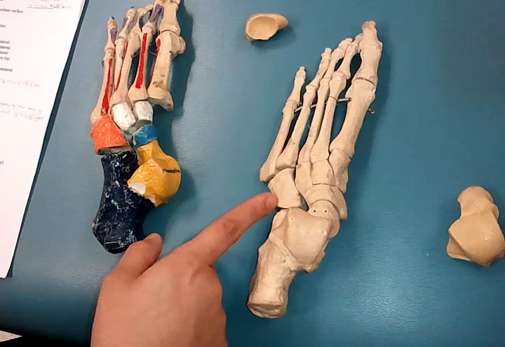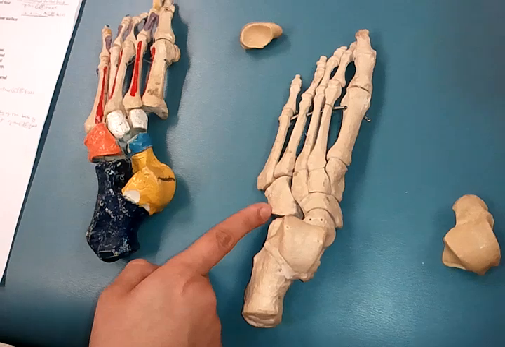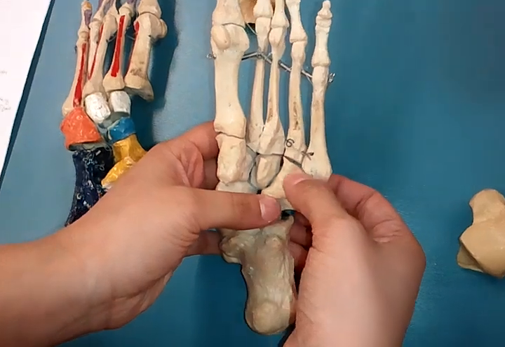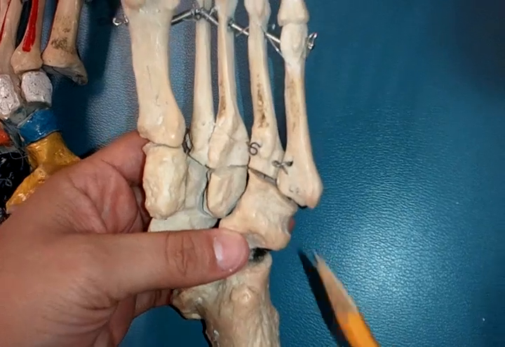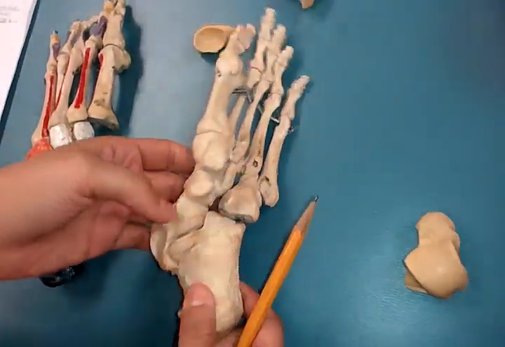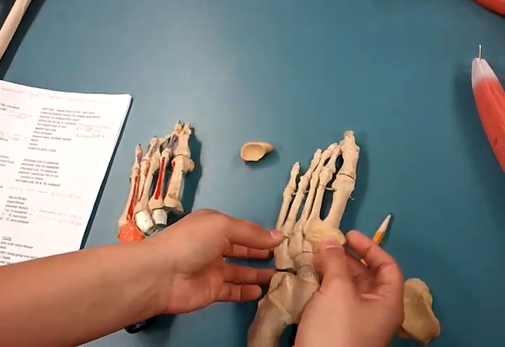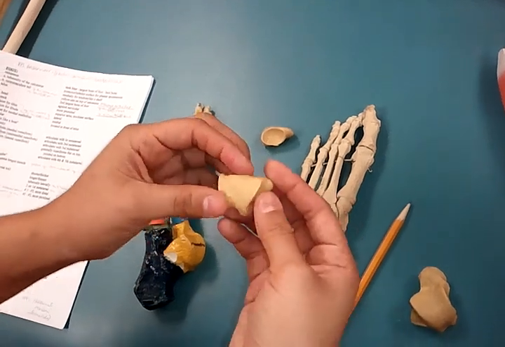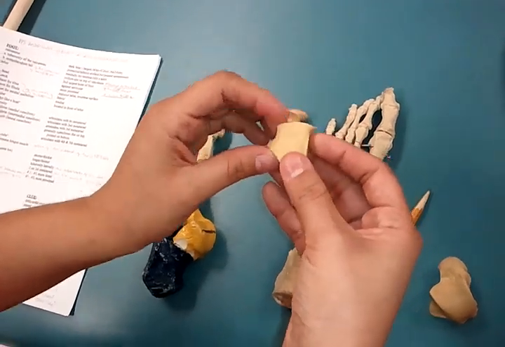The cuboid, right here, articulates with the fourth and fifth metatarsals. We have a groove, and it's distal, right next to the metatarsals. Here is the groove. So how do you tell left or right? She also has one by itself. Oh, this is not the cuneiform. It's a cuboid.